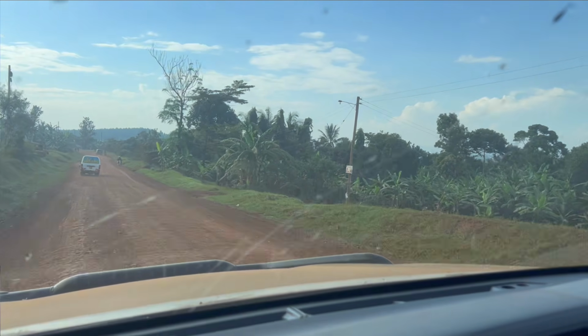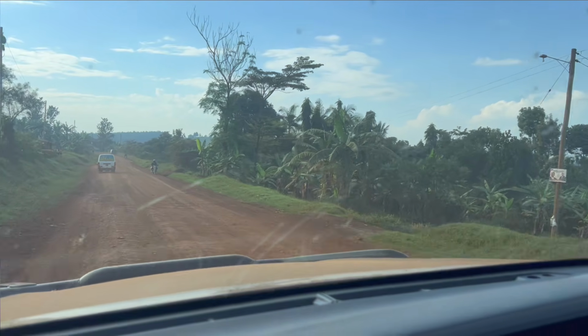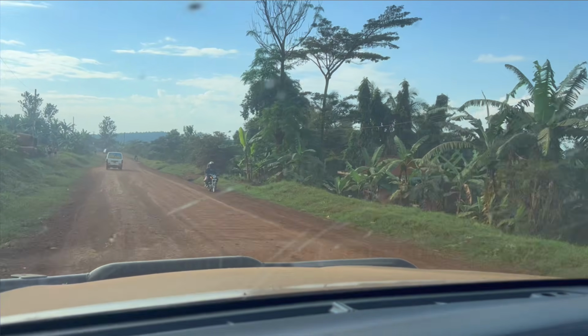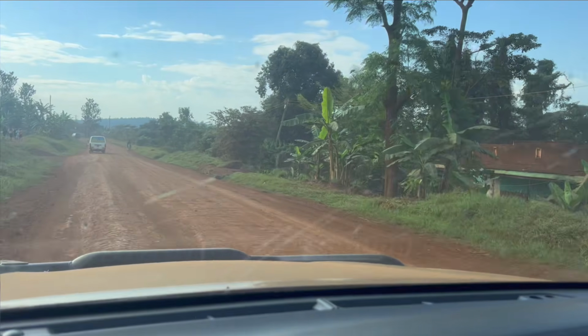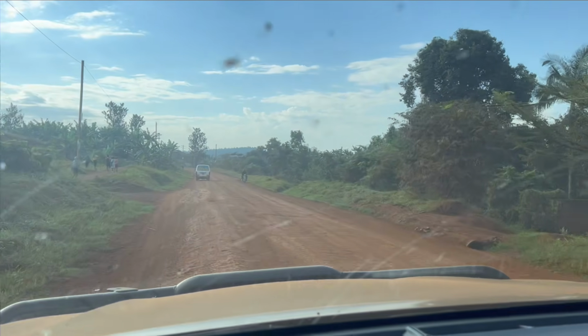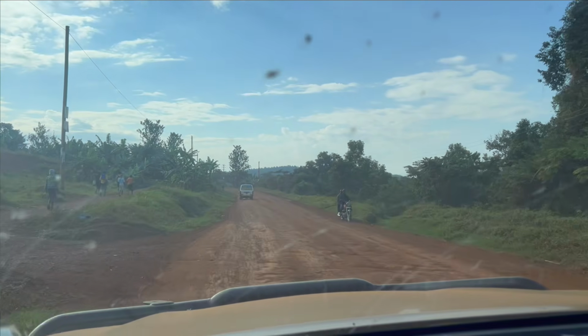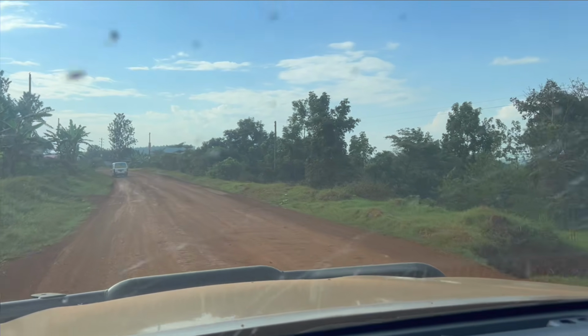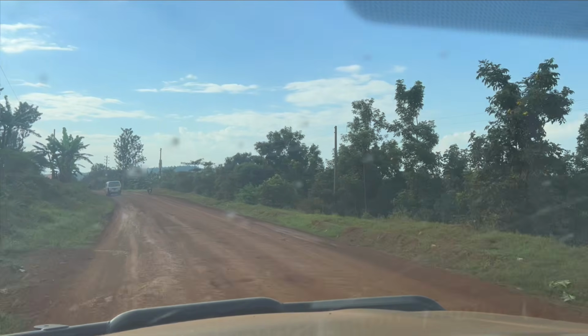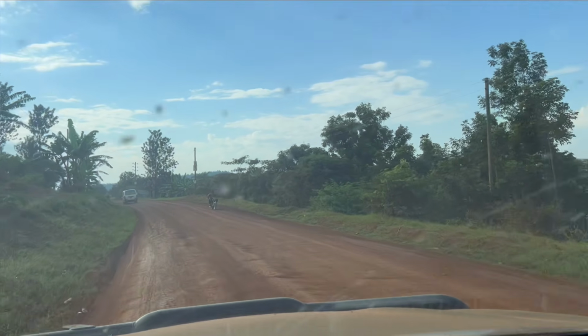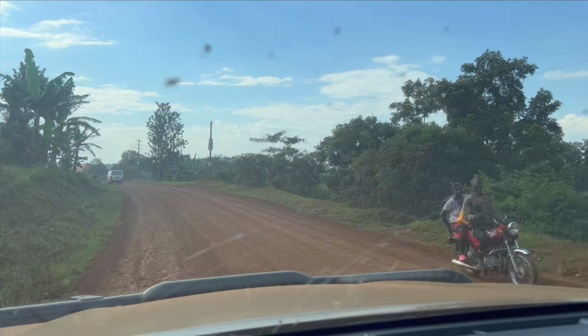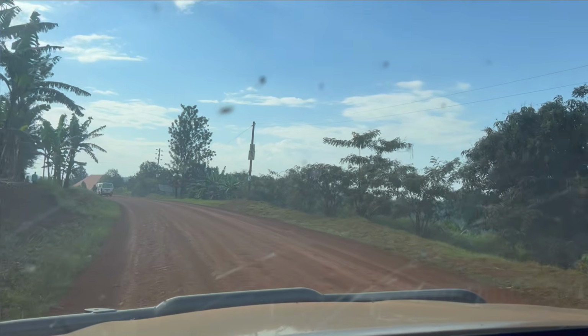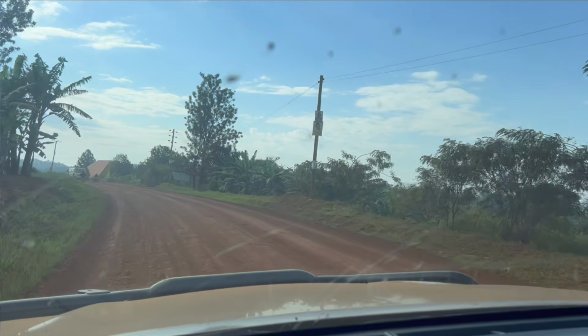Now that truck driver might be going to Kampala to pick up a load of pineapples or something, and he doesn't get paid very much, so he's always selling fares on the side. So you see he's got a side hustle going with the truck that he's driving for someone else. And you'll see people riding on the top of trucks, you'll see people hanging on the bumper.